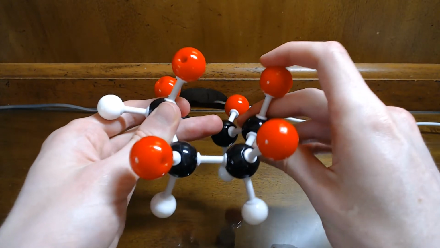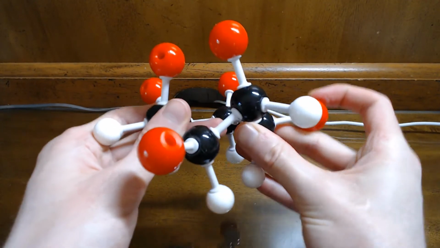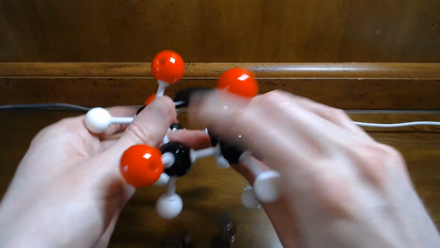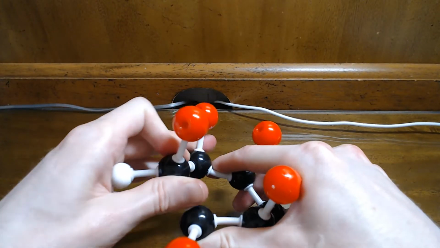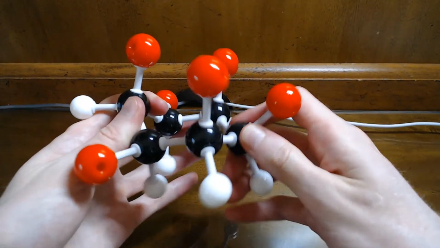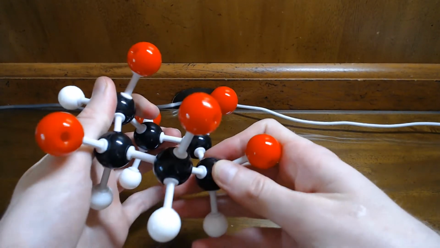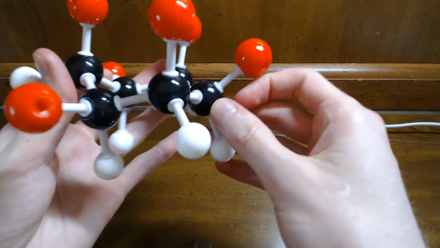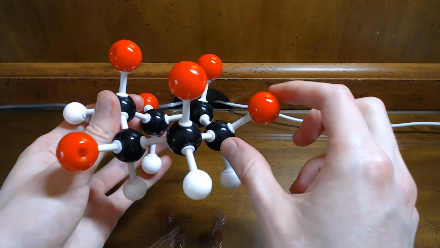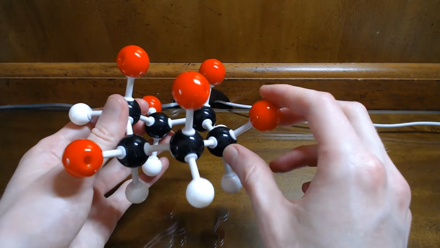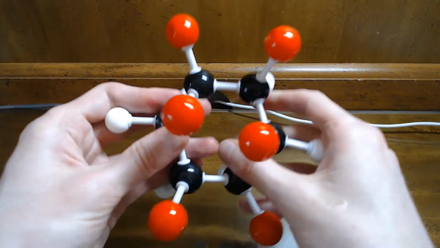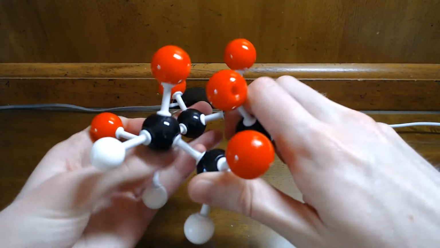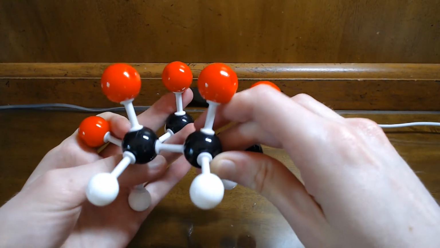We're taking it, we're putting it down. Nevertheless, you can see it's still facing up. It's just equatorial. And let's take another example on this molecule.